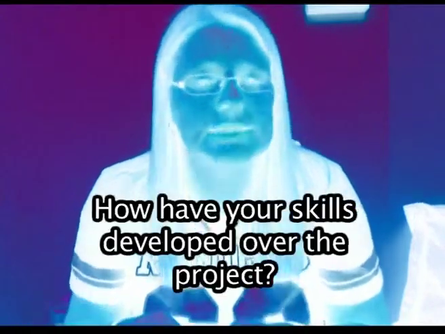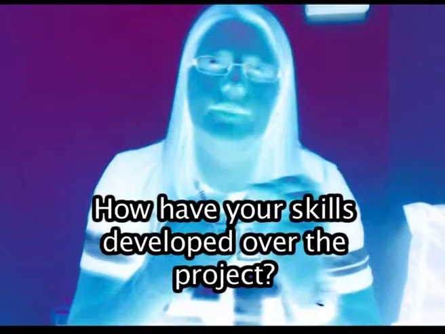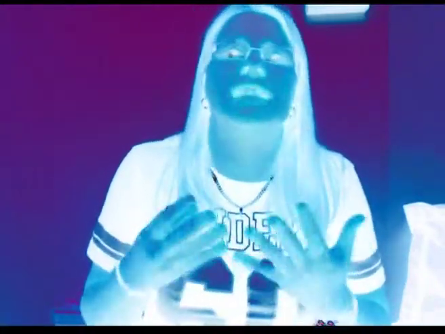How have your skills developed during the project? Okay, so although you had an idea and then you got all the way up here, and you may have done this in between, as a person, as an artist, as a creator, as a creative, how do you feel like you personally have developed, and how would this help you when you did a media brief in the future?